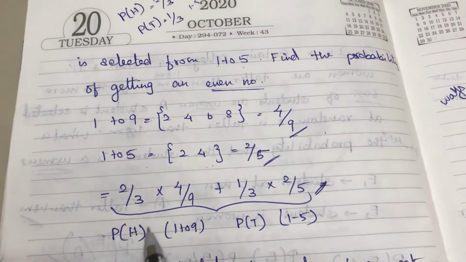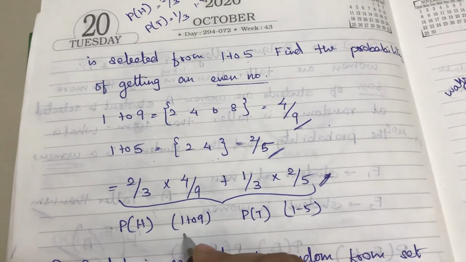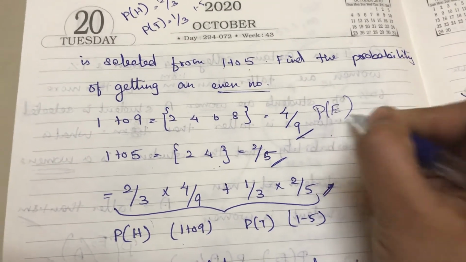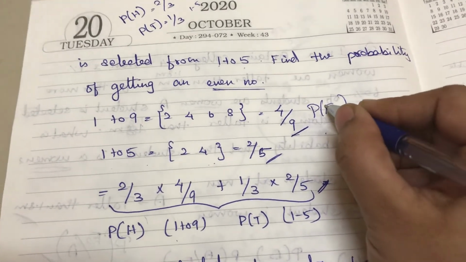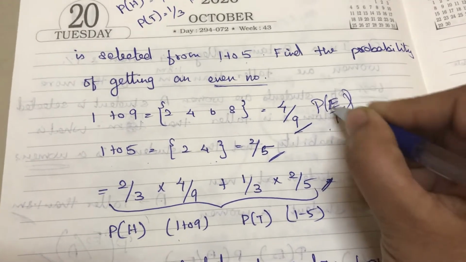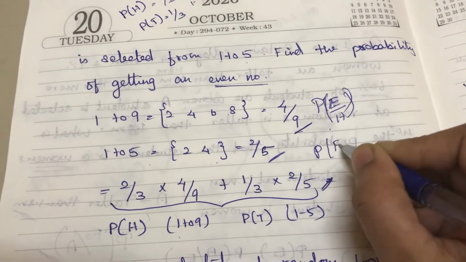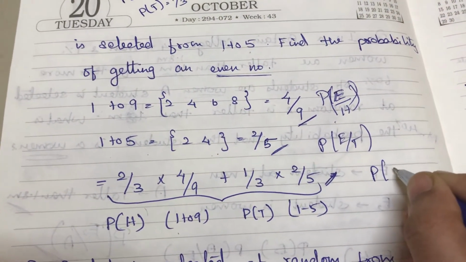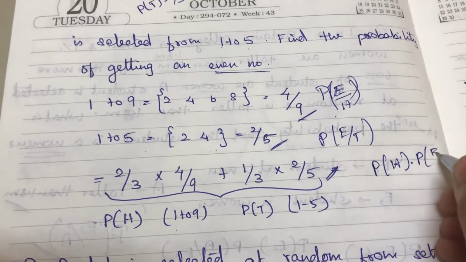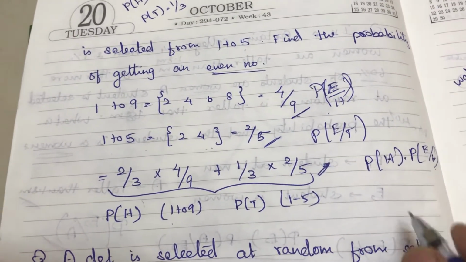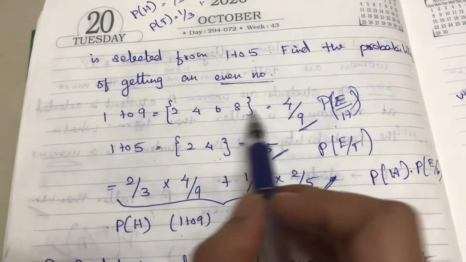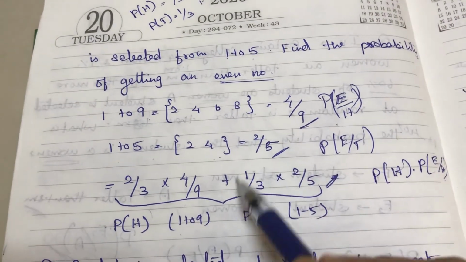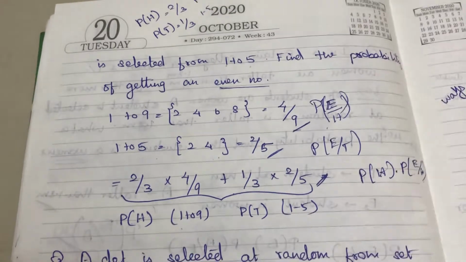So first thing, I can take this as probability of E by H, this is for head, and this is for E by tail. So the answer will be P of H into P of E by H, plus, same again, P of T into P of E by T. So I need to multiply the probability of H into this event plus probability of T into this event, and you will get the answer.